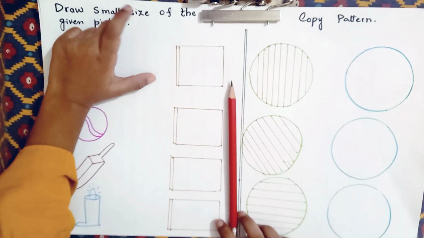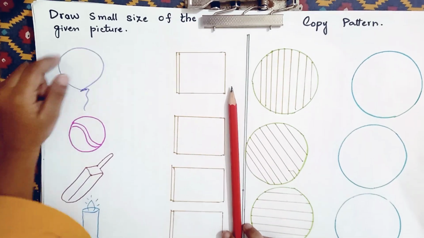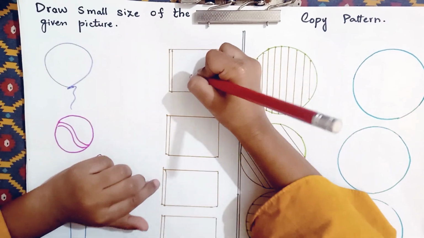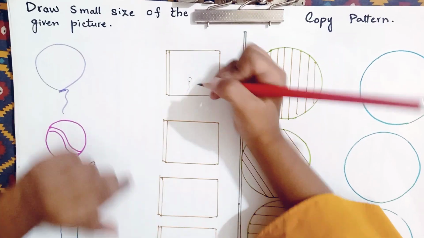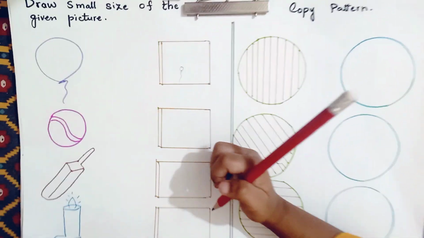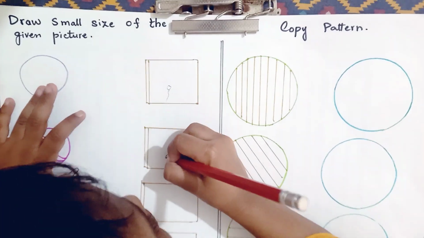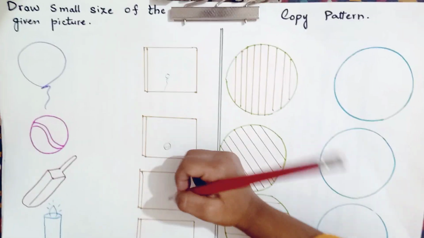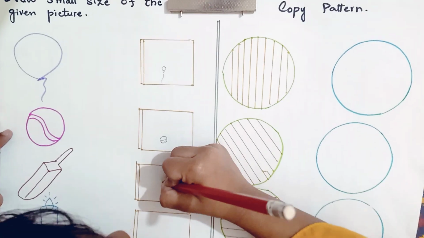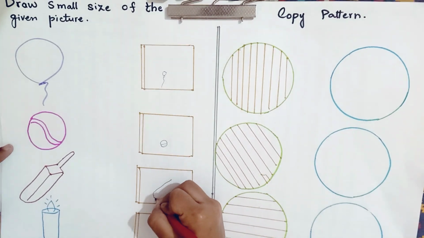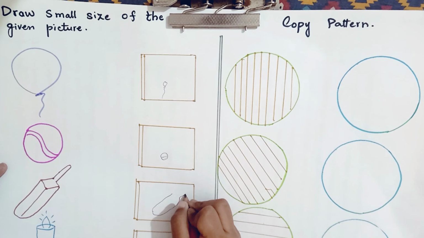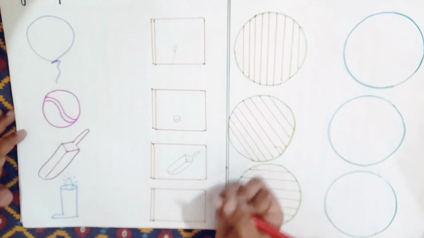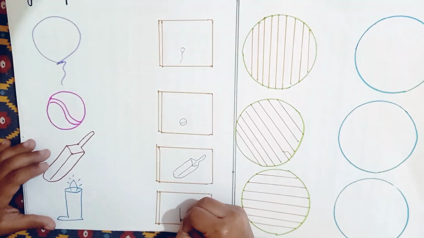First, read the question. Draw a small version of the given picture. A balloon, so I have to draw one balloon. So let's go. Next is ball. So ball. Next picture is bat. Next is candle, small candle.